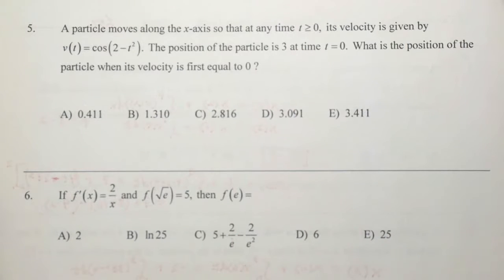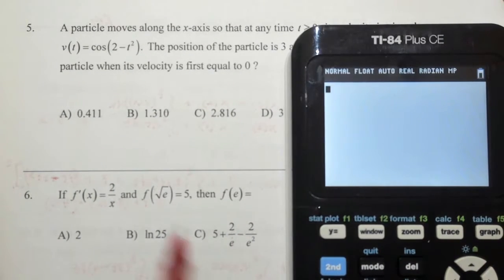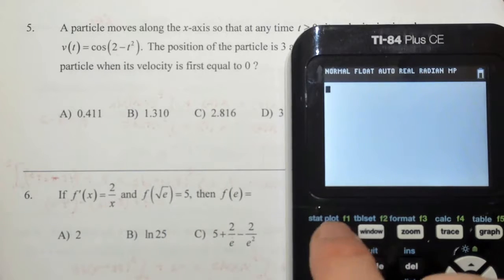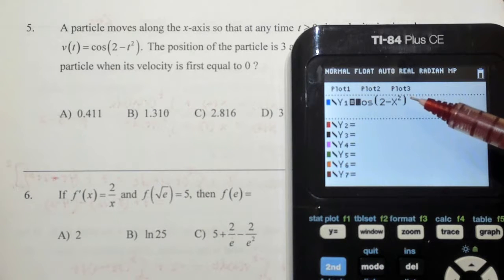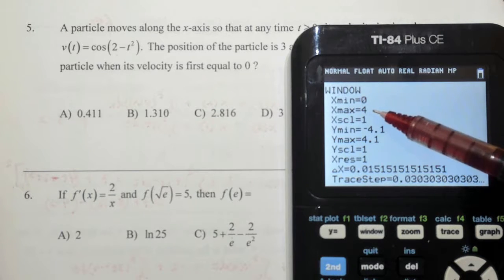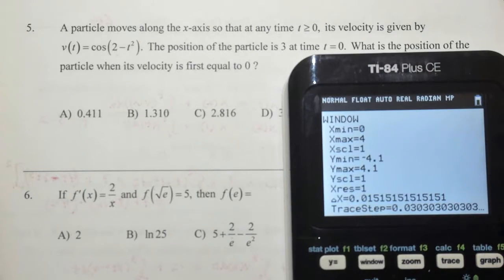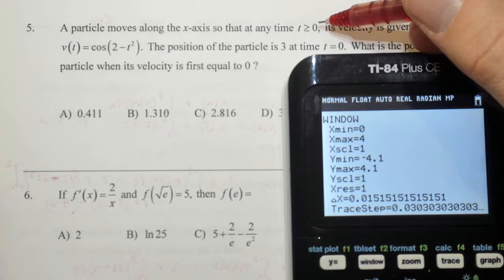So for starters, we need to go to the graphing calculator, which I'm going to bring in now. And we need to find out when the velocity is first equal to 0. So we're going to put our velocity function into y1. And when we go to the window, we want to start at an x-min of 0. The x-max isn't all that important. I just made it 4. But we don't want any numbers less than 0 for the x-min because we're told that our domain begins when t is greater than or equal to 0.